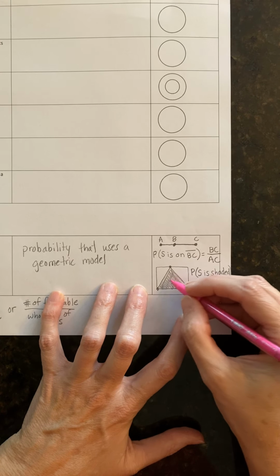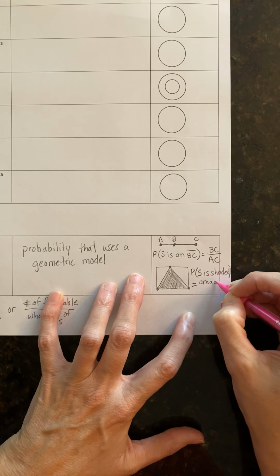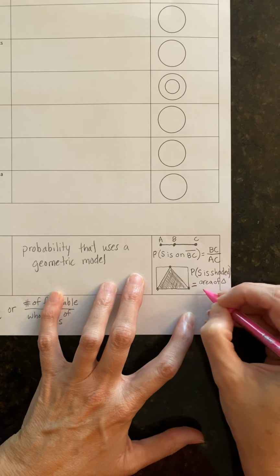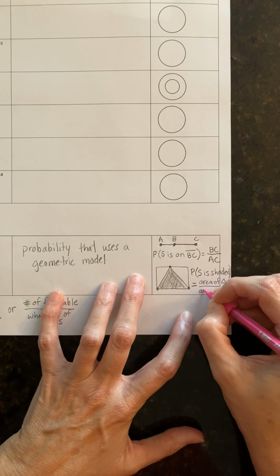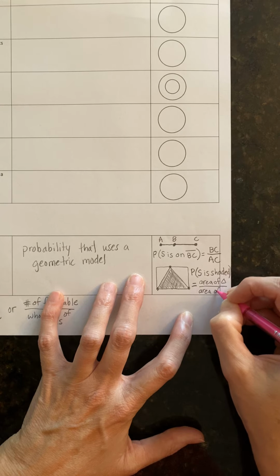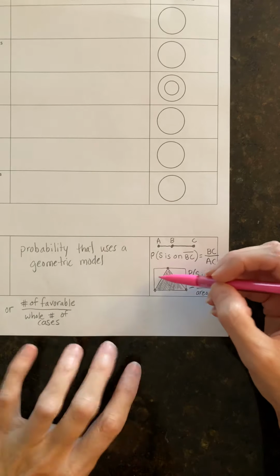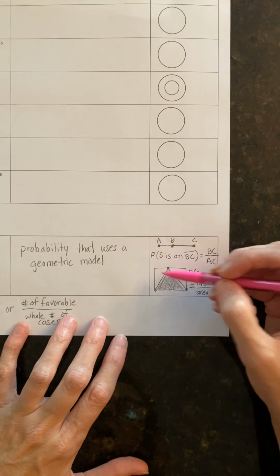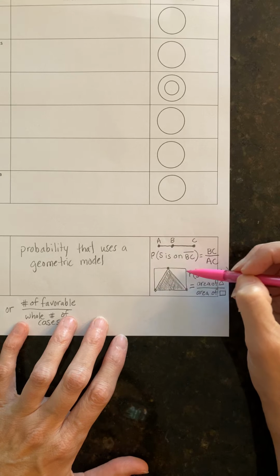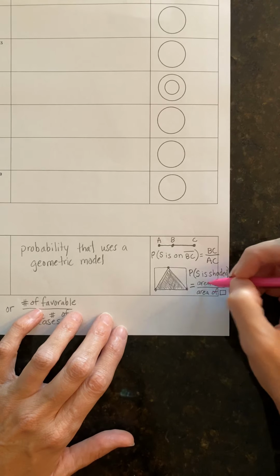You would put the shaded part, which is an area problem, area of the triangle, over the area of the entire rectangle. So it would be the shaded area, the triangle, over the entire area, which includes the triangle. It would be this rectangle area. So again, it's part over whole, the shaded part over the whole part.